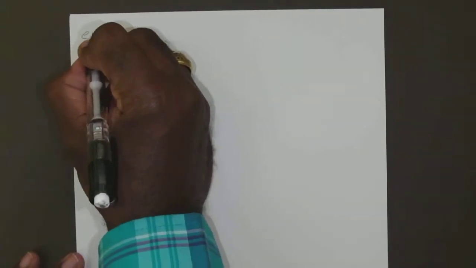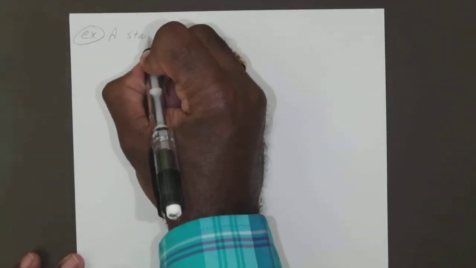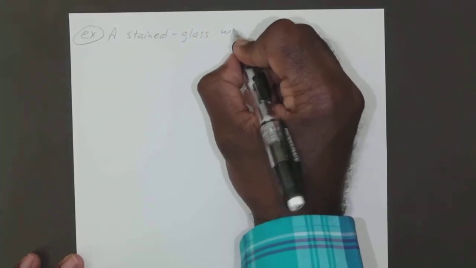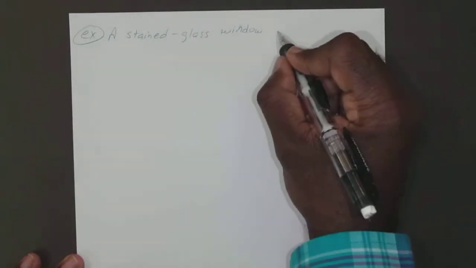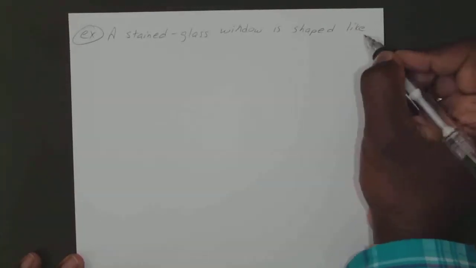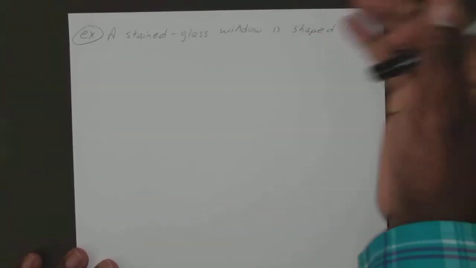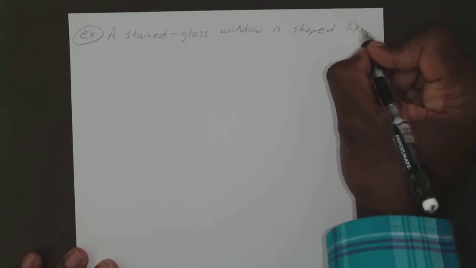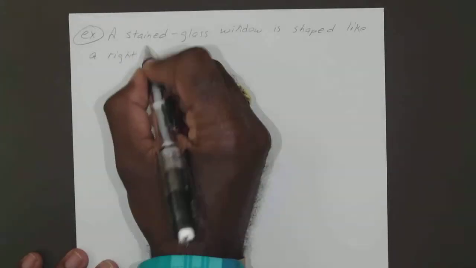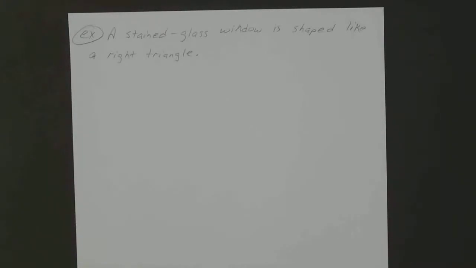Okay, so let's say, for example, you have a stained glass window that is shaped like a right triangle. Okay.